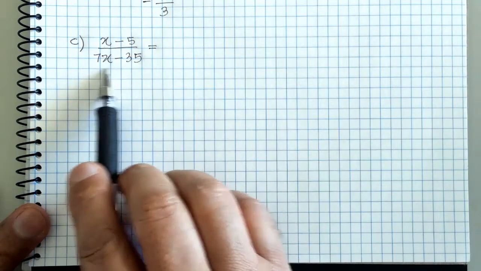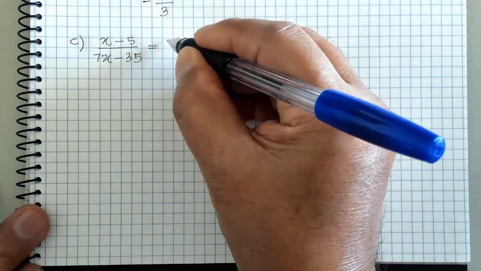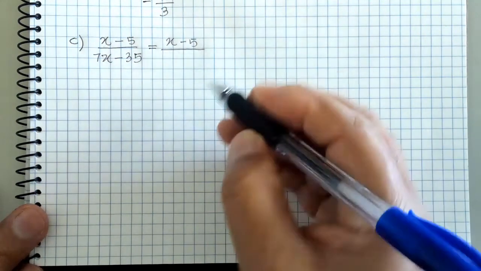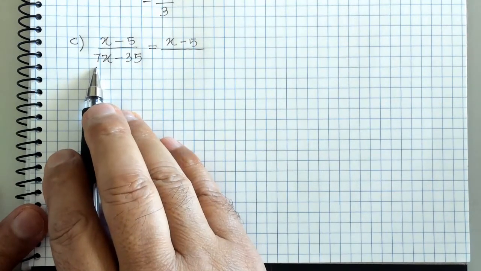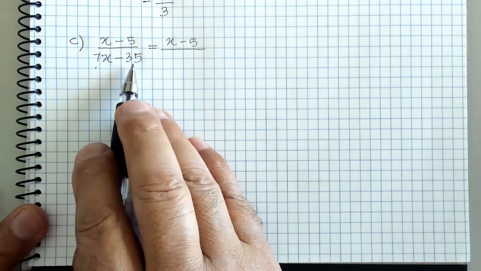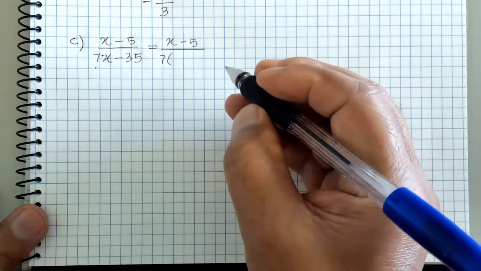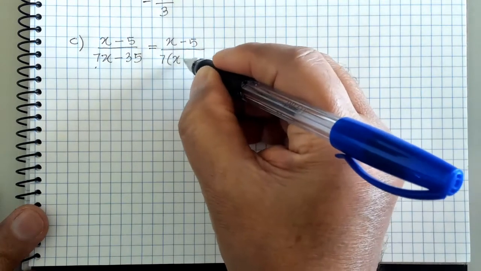However, we need to simplify the denominator. So we're gonna still have x minus 5 on top, but then we're gonna find the highest common factor between 7 and 35, which is just 7. And then when you take the common factor 7 out, then inside you have x minus 5.